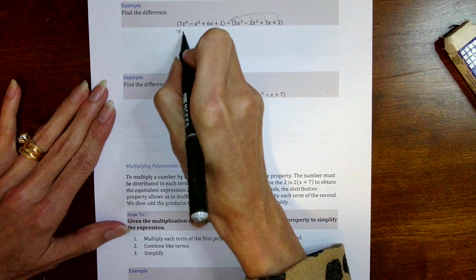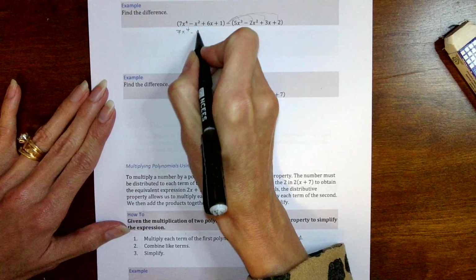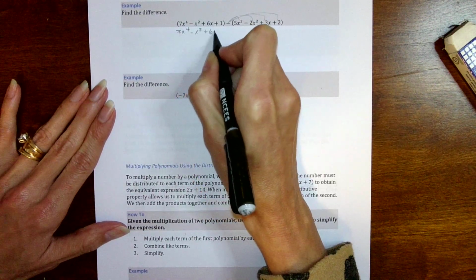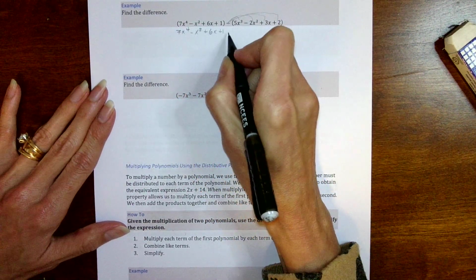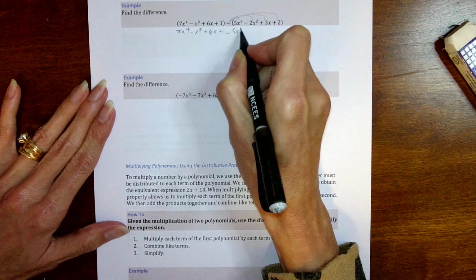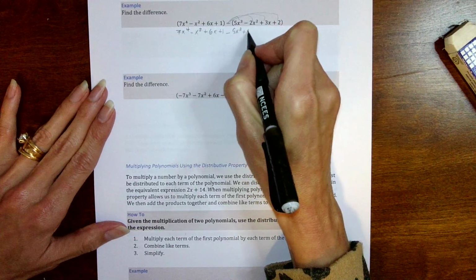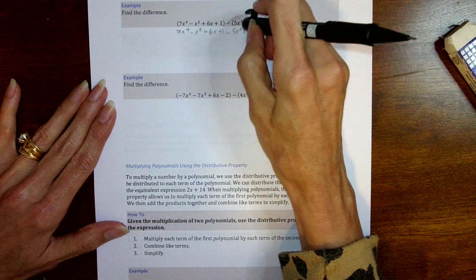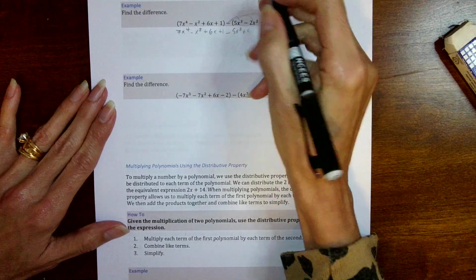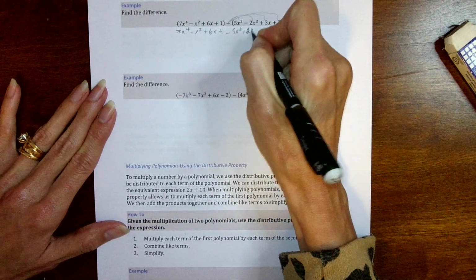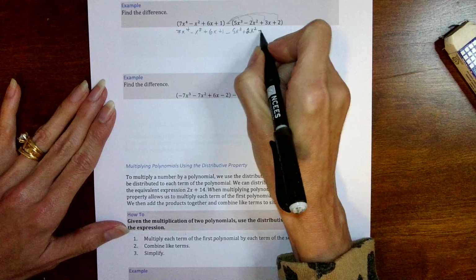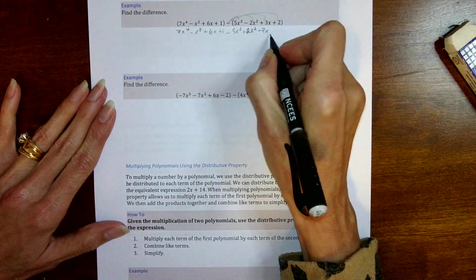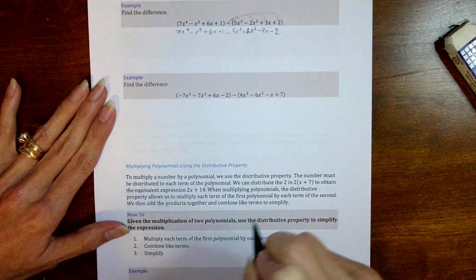So let's rewrite this: 7x to the fourth minus x squared plus 6x plus 1 minus 5x cubed. A negative and negative makes a positive, so that's a positive 2x squared. That's a negative 3x. And that is a negative 2.